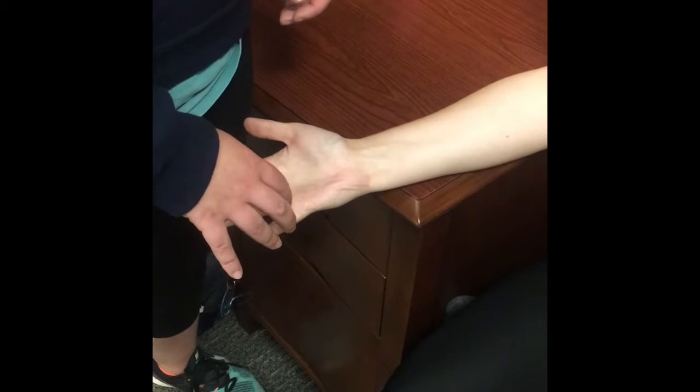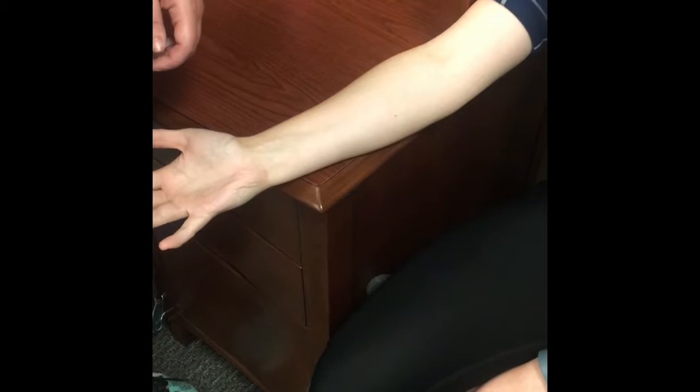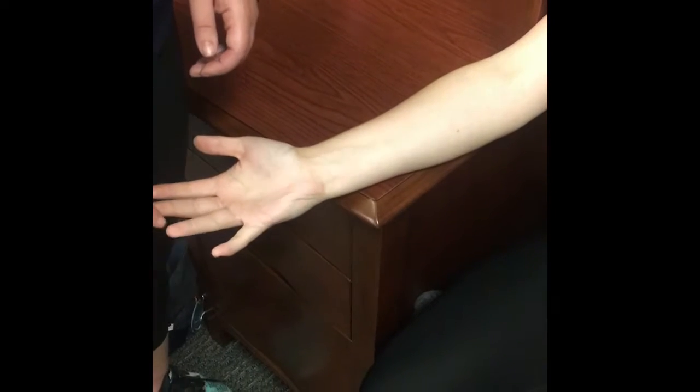For flexor digitorum profundus, the origin is the anterior ulna and the interosseous membrane. The insertion is the bases of the distal phalanges 2 through 5.